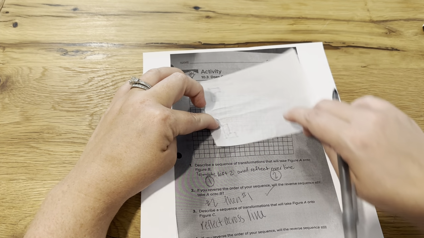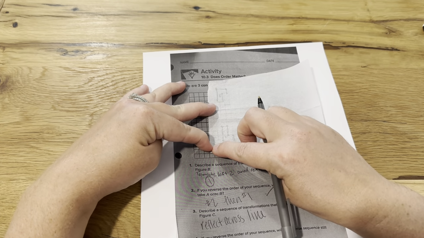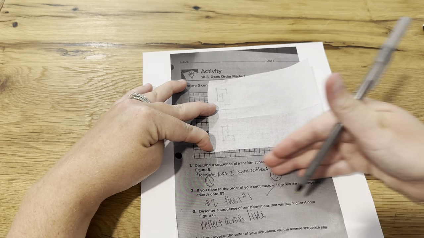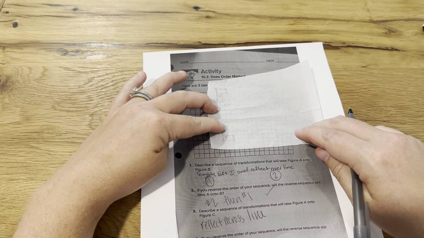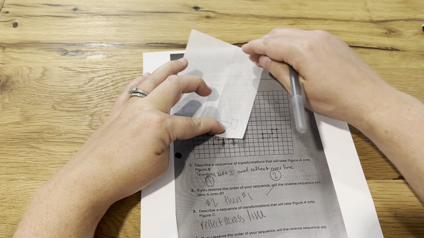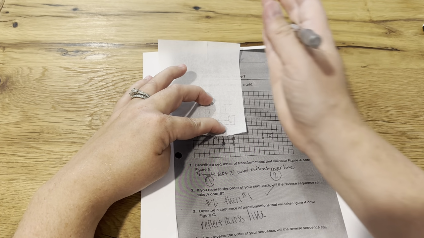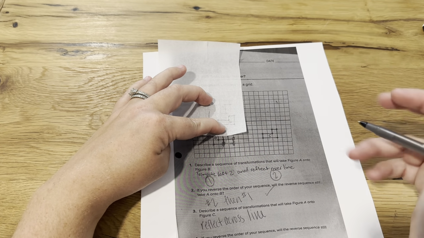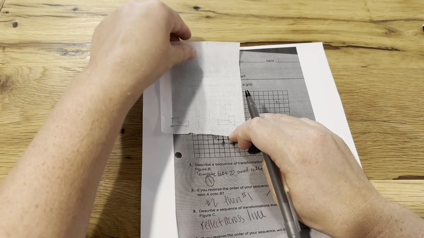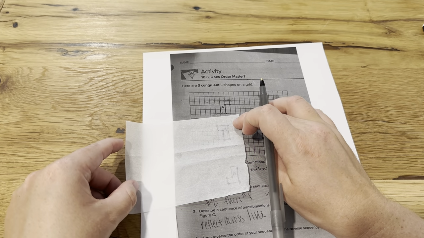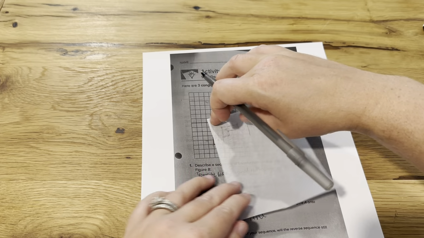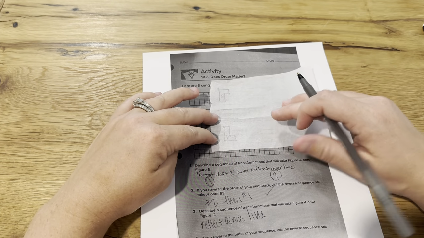The reason I know it's 90, I've got this corner here and this line is flat, and I'm just gonna turn it until it is 90 degrees. 180 would be to make it upside down, and then 270, and then 360 would put it back to where it is.